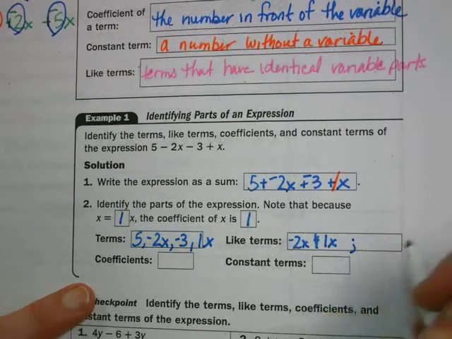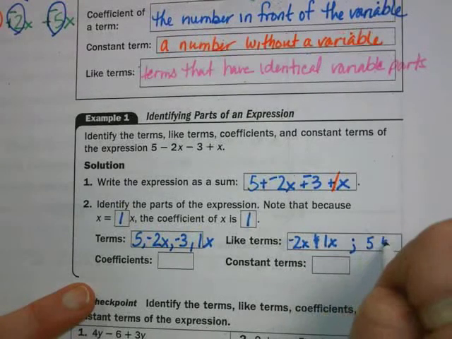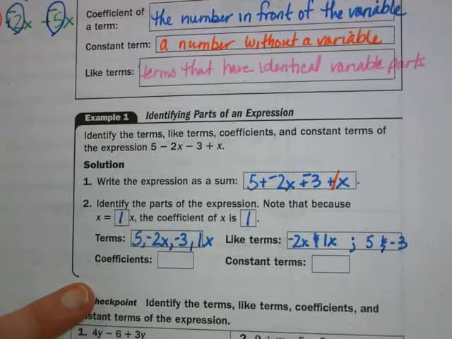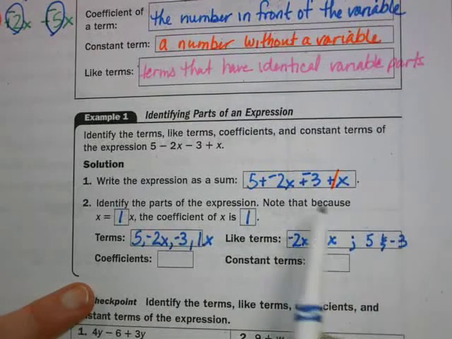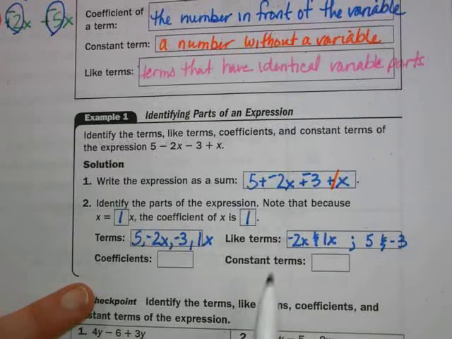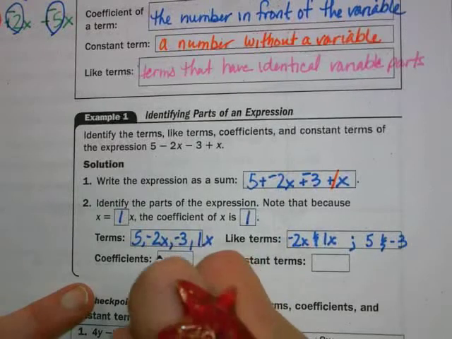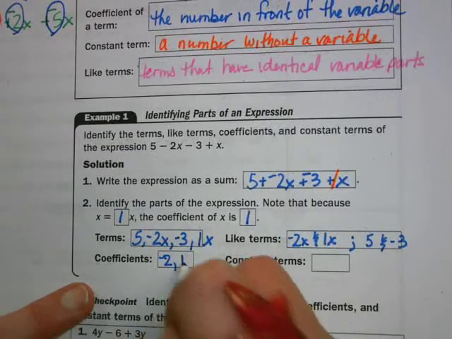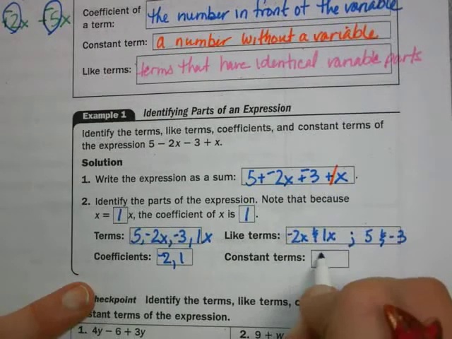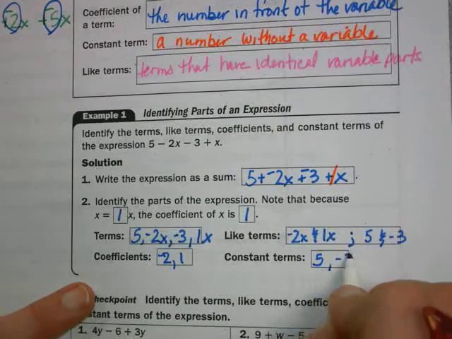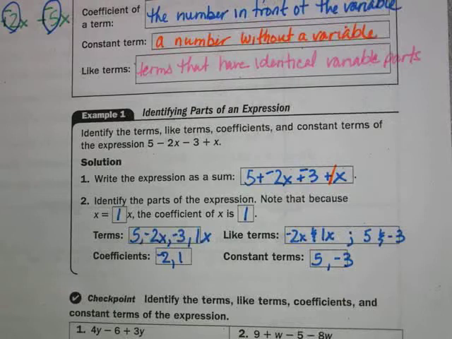And then I have a semicolon, and my other pair of like terms is the 5 and the negative 3. Remember, if you would lose your negative sign there, that would technically be wrong, because that's a negative 3 in this problem. Coefficients are the numbers in front of a variable. So negative 2 is in front of a variable, and 1 is in front of a variable. And then constants are numbers without variables. They're constant. They can't change. So that would be 5 and negative 3 in this problem.